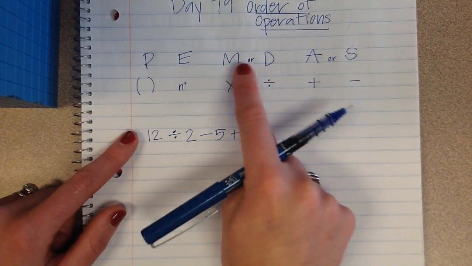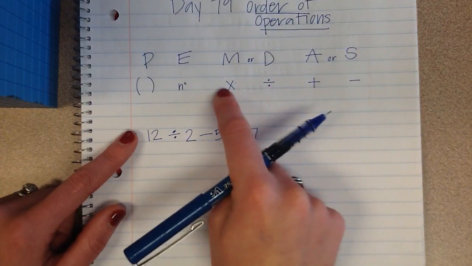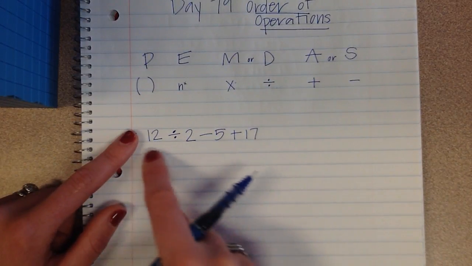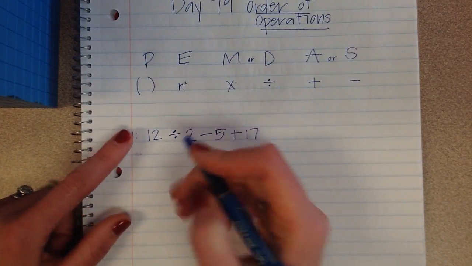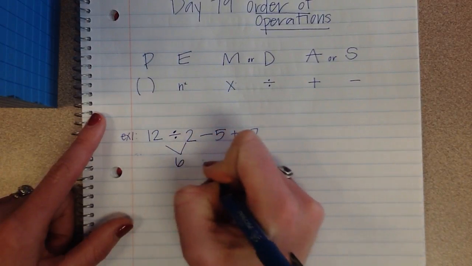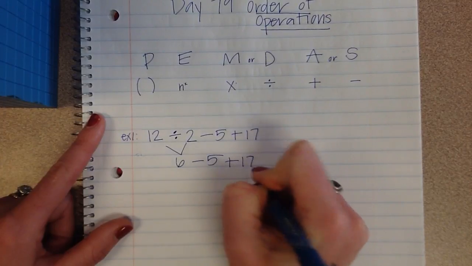Okay? So, I don't go to multiplication first. I don't go to division first. I do whatever one comes first as I'm reading the problem from left to right. So, from left to right, I come across division first. So, I'm going to do 12 divided by 2 equals 6. And I'm bringing everything else down. You have to bring everything else down.